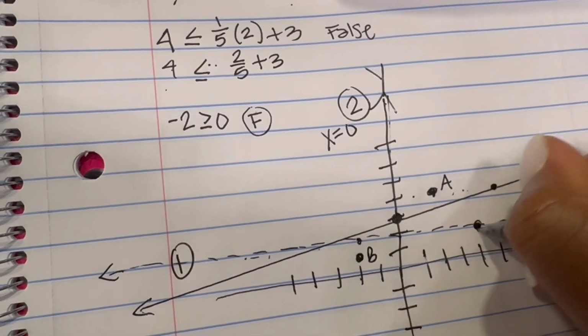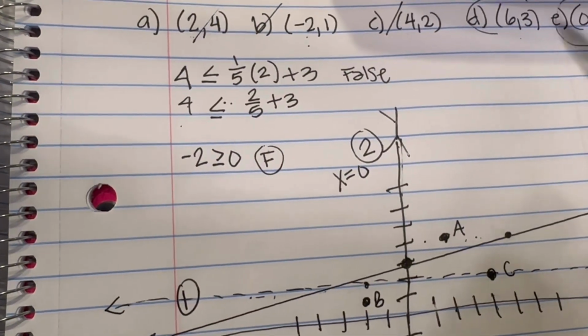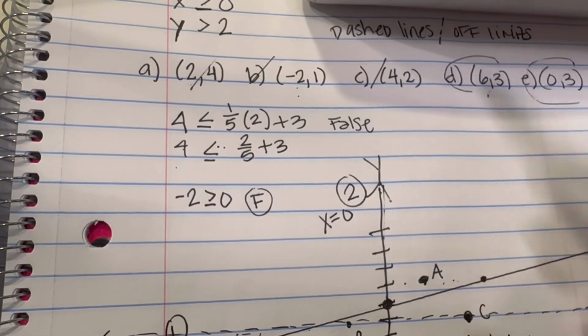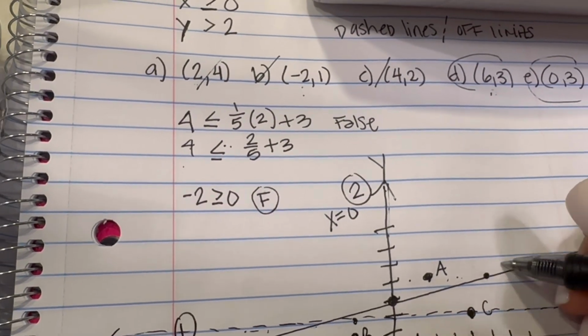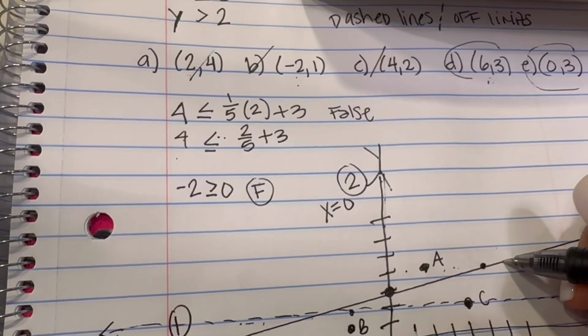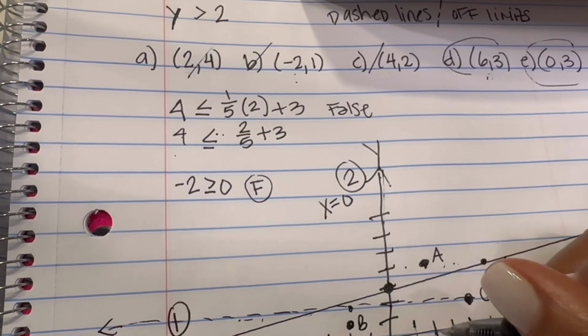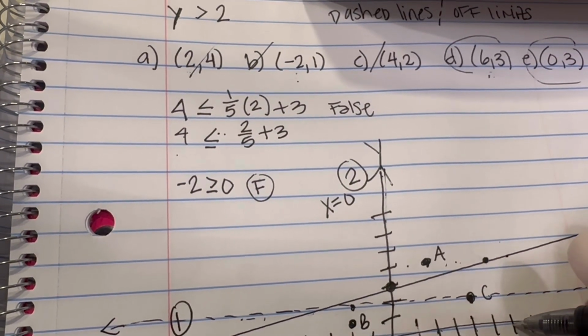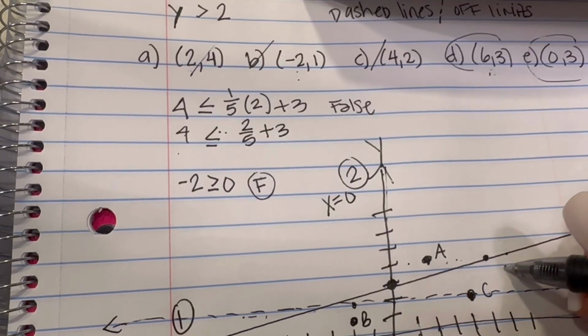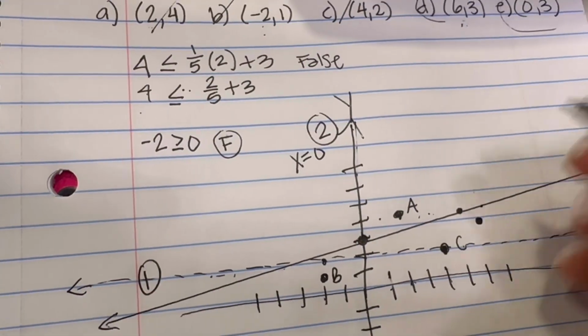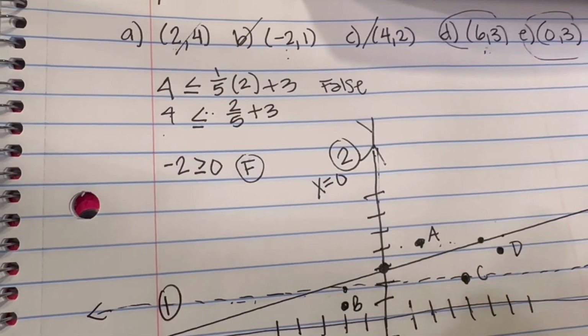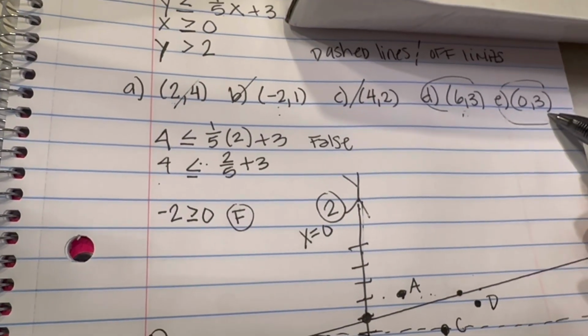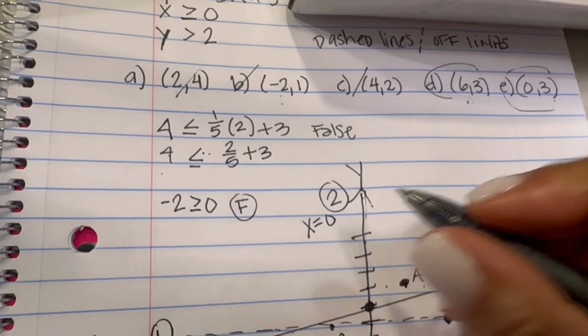That was C. That was no. D, 6, 3. 1, 2, 3, 4, 5, 6. Right here. That was D. And then E, 0, 3.